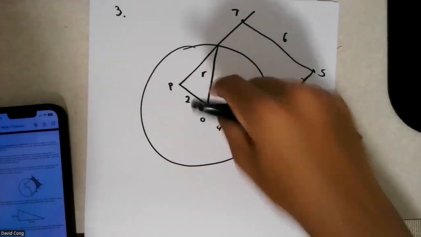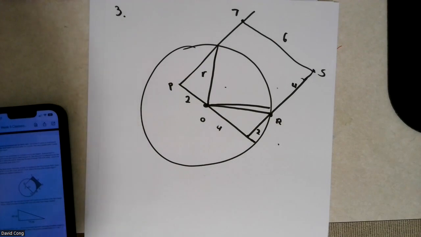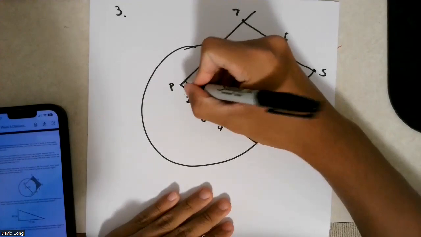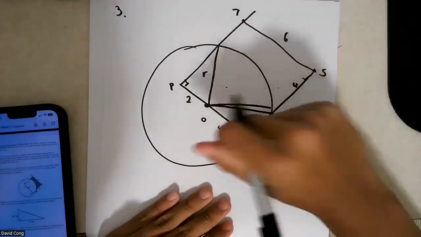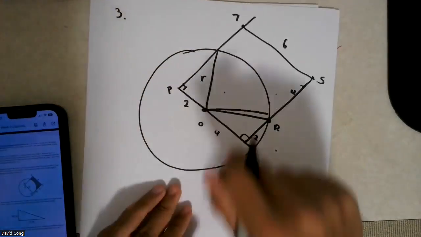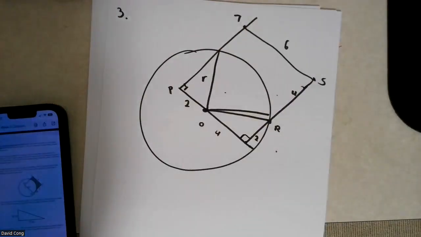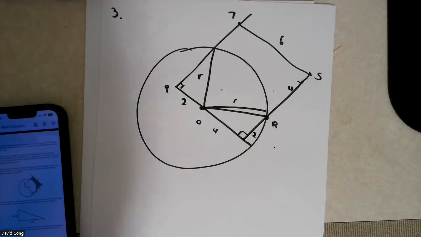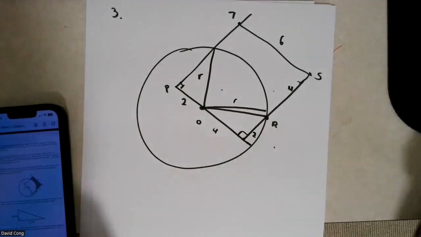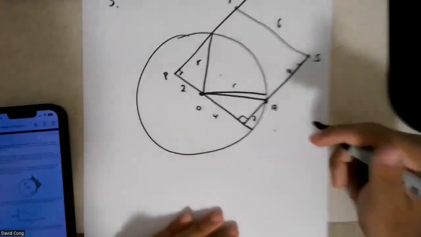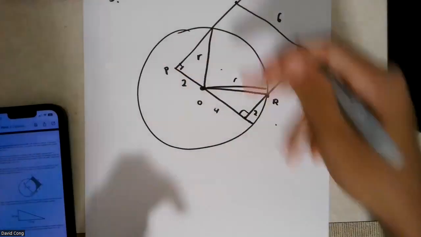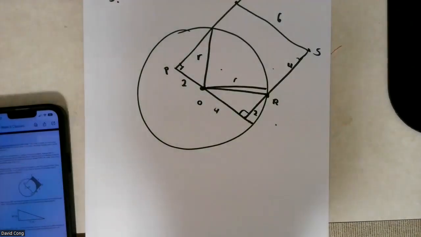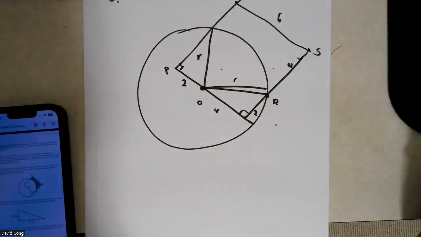But what is this little section? Let's think again. Wait, this is a right angle. So is this. And these side lengths are the same. You know what that means? This and this are congruent by, well, let's show they're congruent first. What is the radius? And this is a right triangle. So they are congruent by hypotenuse length. So we don't have to show that exactly. So now we know this and this are exactly the same.